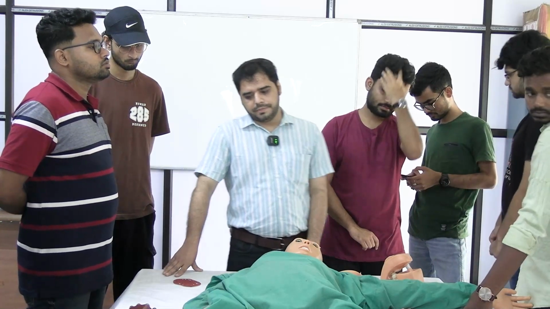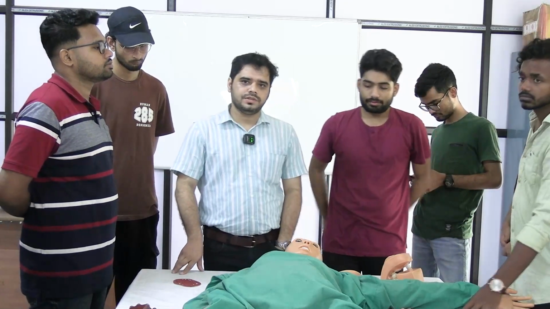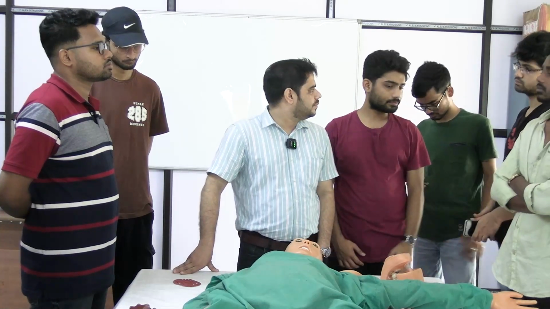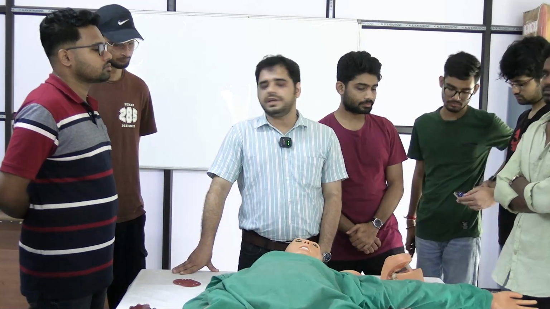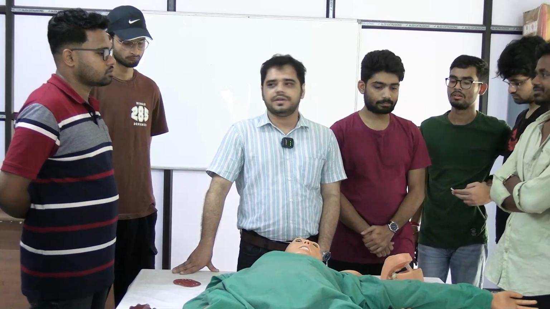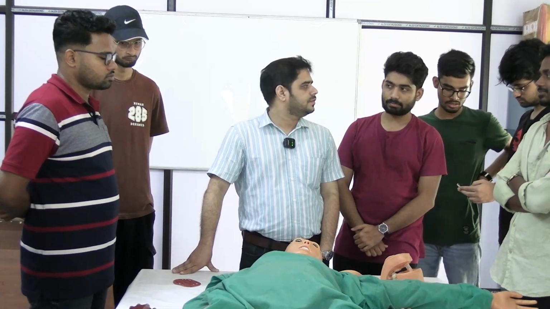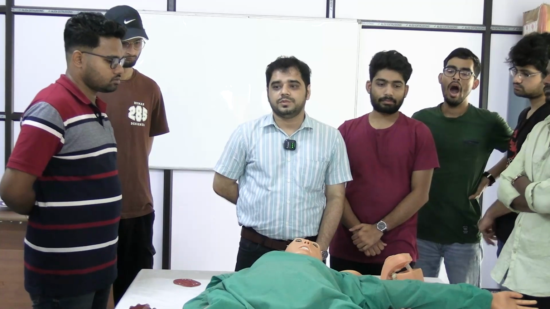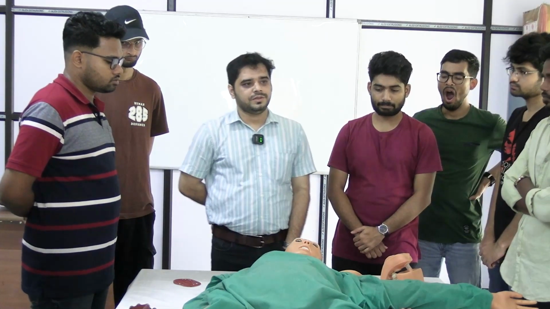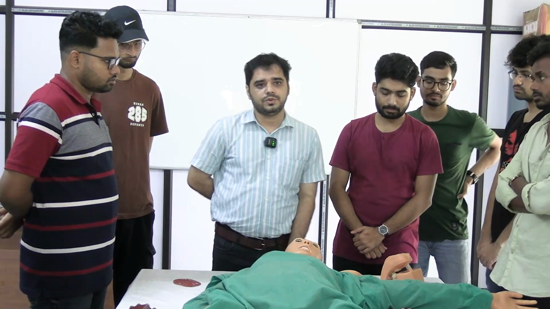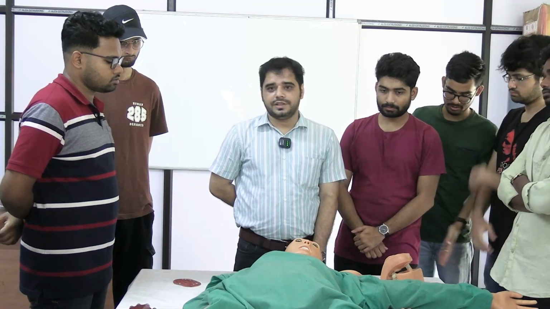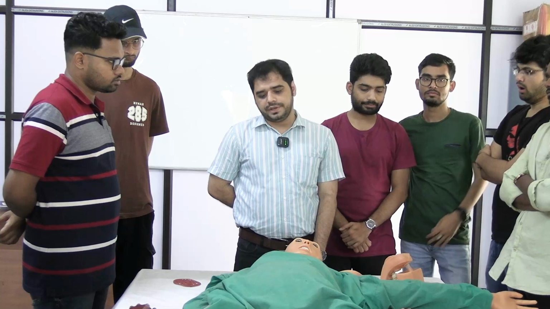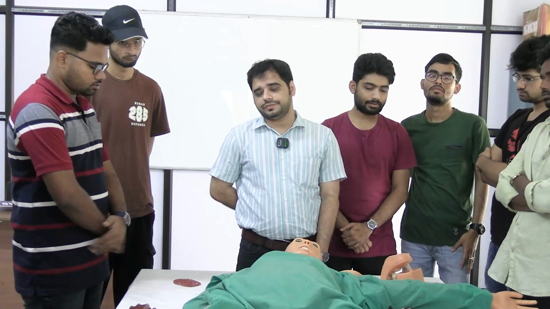And there are many branches of the roots, the trunks and the cords. Do you know any branches of the roots, any cord, any division? Do you know any branches? You should have to study. First, you should know the anatomy. Then you know its clinical implication and what will happen if we give the block.